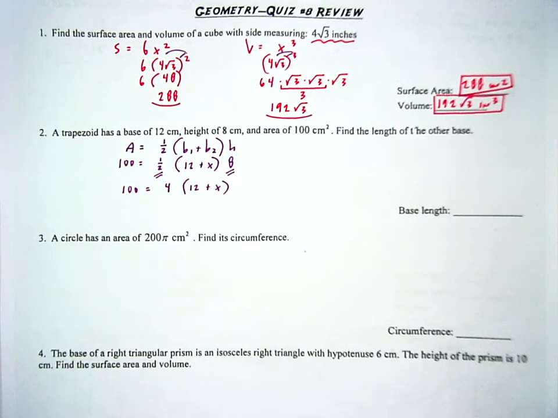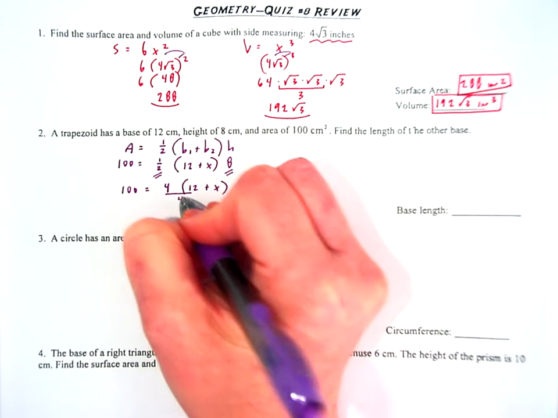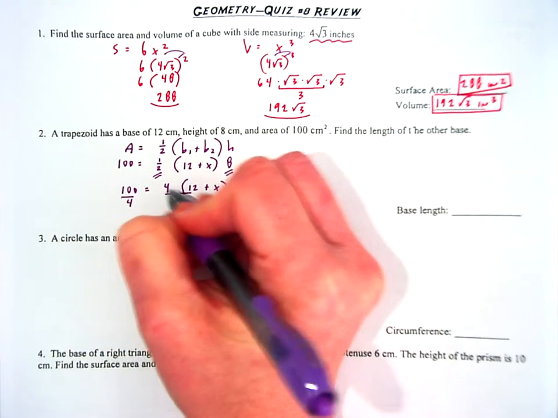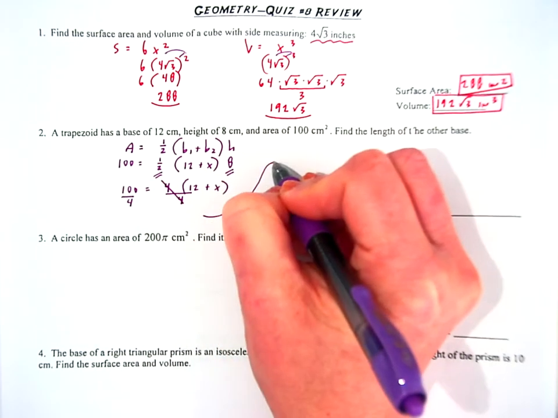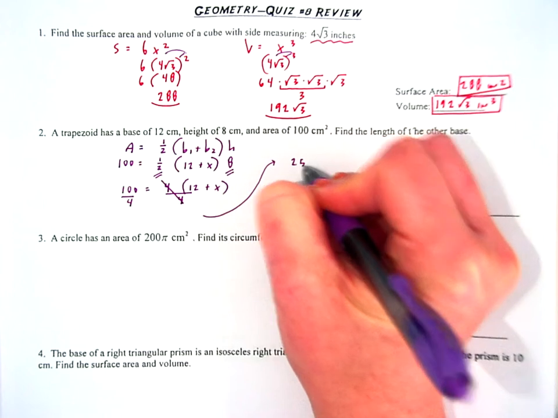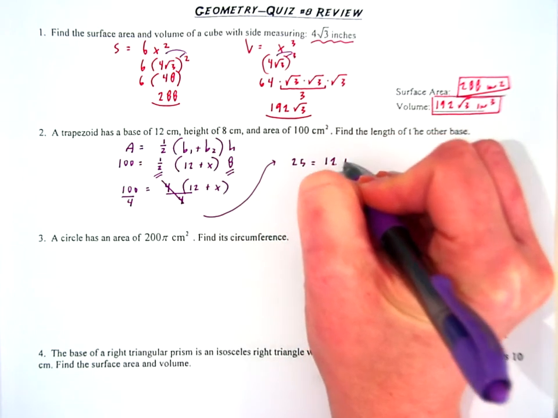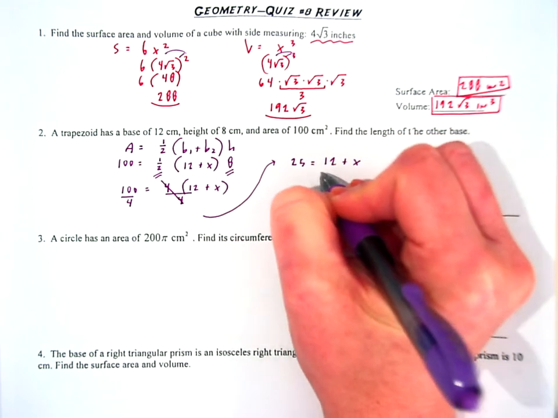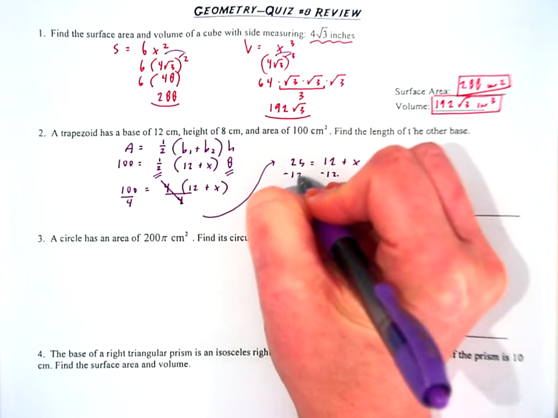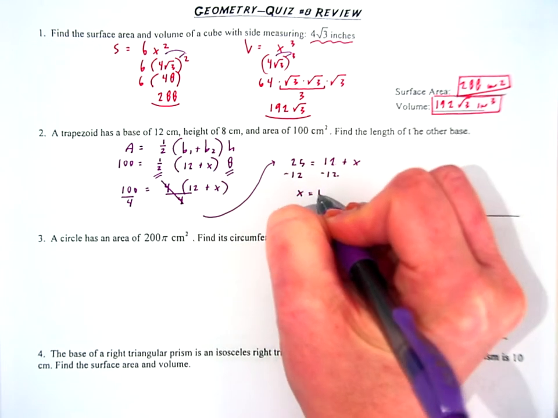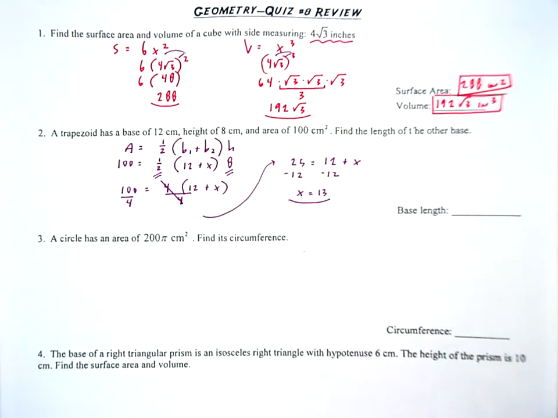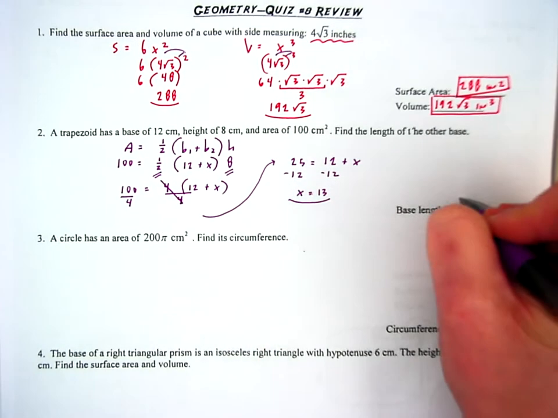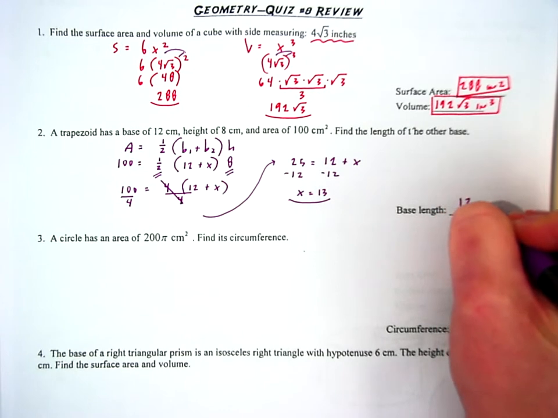Now I could distribute the 4 or I could divide it away. If I divide each side by 4, now I have 25 is equal to 12 plus x, and then I take the 12 away from each side, and I get that x is 13. So my missing other base had to be 13 centimeters.